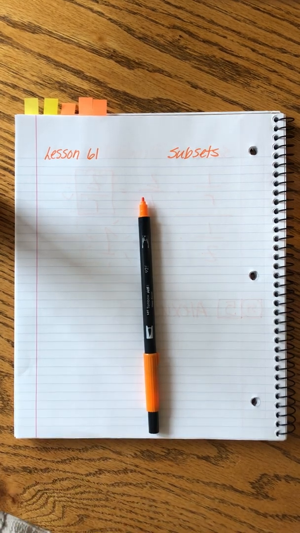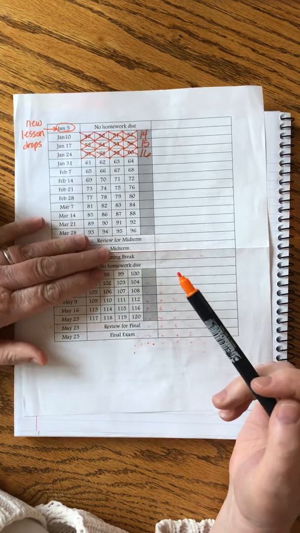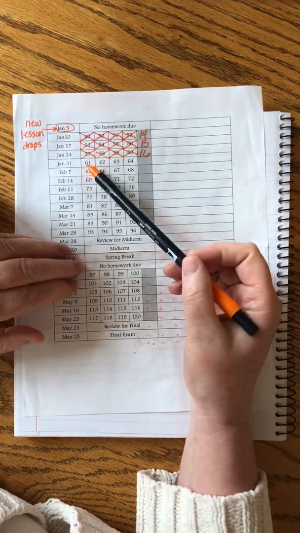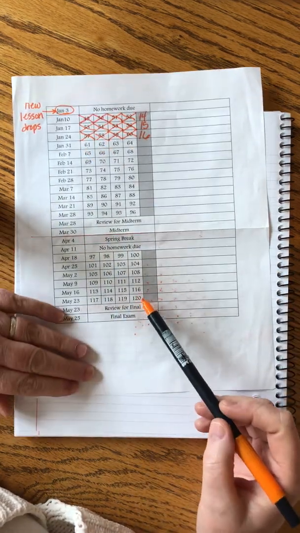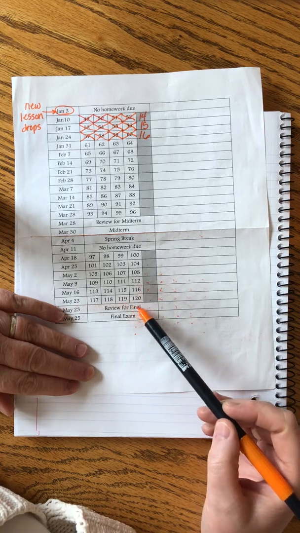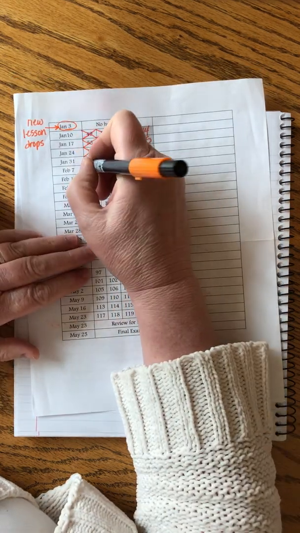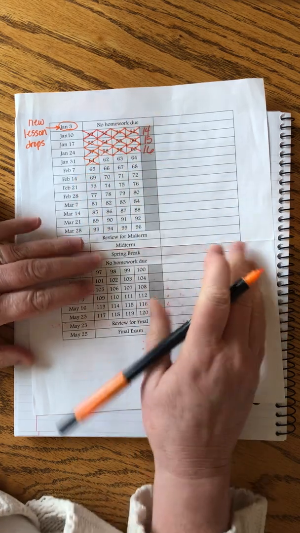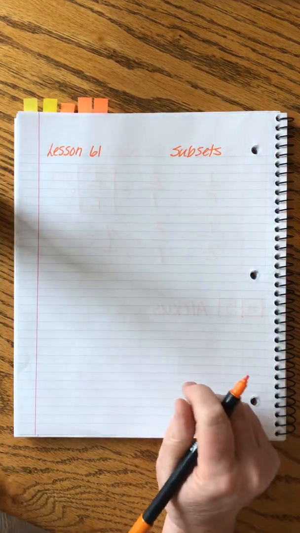Saxon Algebra 1, Lesson 61. Welcome, my students, to the second half of the book, the year. We're right here. Notice that the final lesson in this book is 120. That means that we've started the second half. All right, we're starting it with a gentle lesson as well.